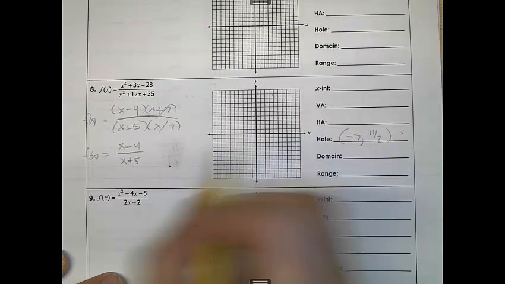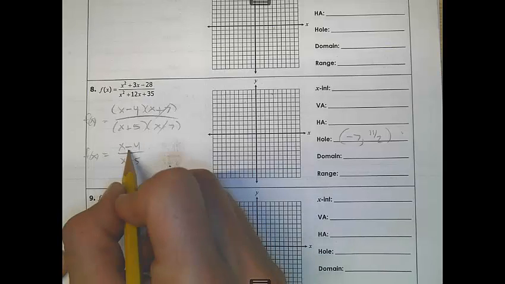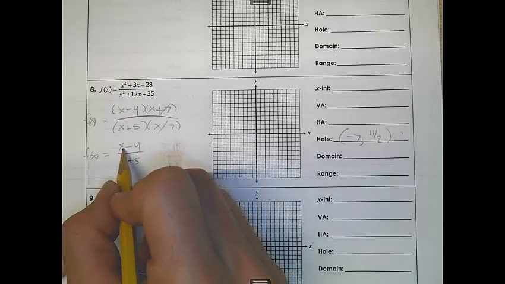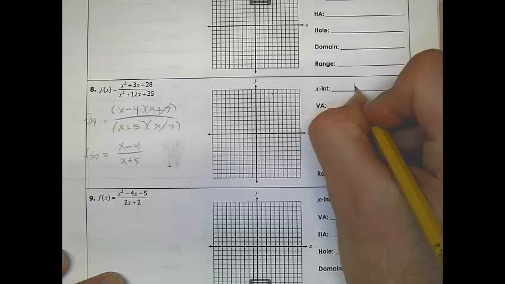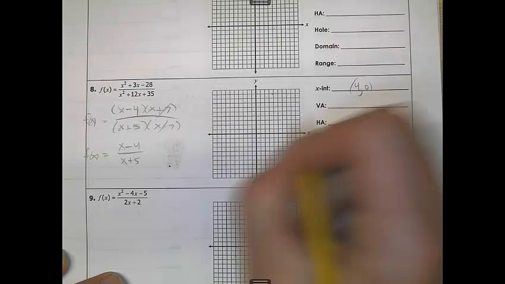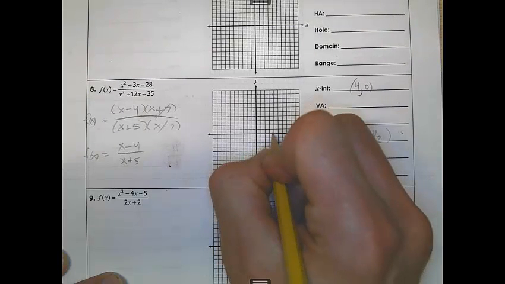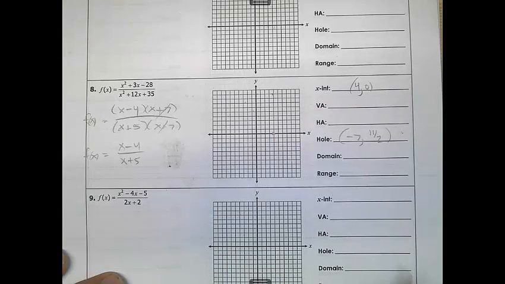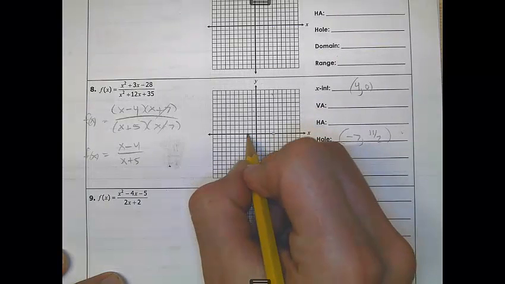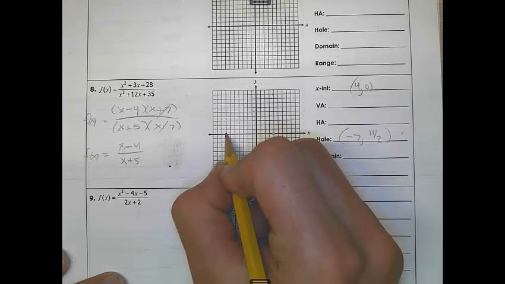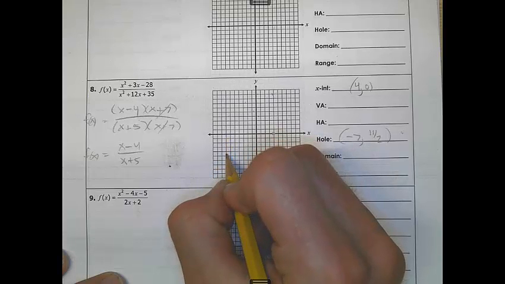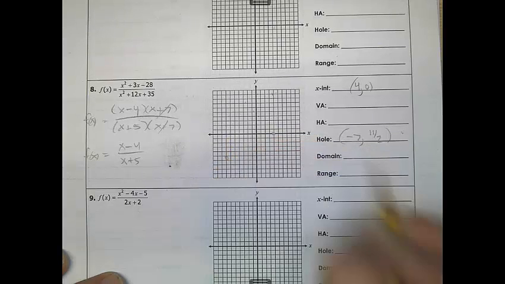Okay, next we will find the x-intercept. The x-intercept occurs where the top is equal to 0. That happens at 4. So the x-intercept's at 4, 0. So I'll graph that. 1, 2, 3, 4, 0. All right, I'll graph the hole real quick too, so don't forget. 1, 2, 3, 4, 5, 6, 7, and then -1, 2, 3, 4, 5.5. So there's an open circle there.